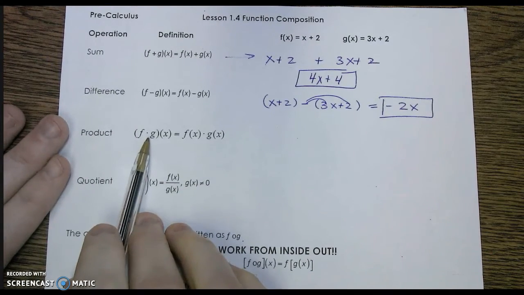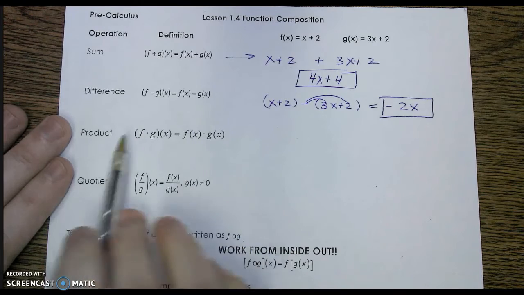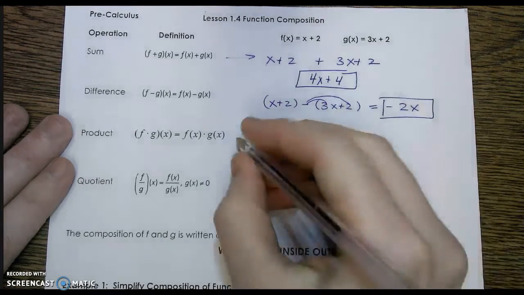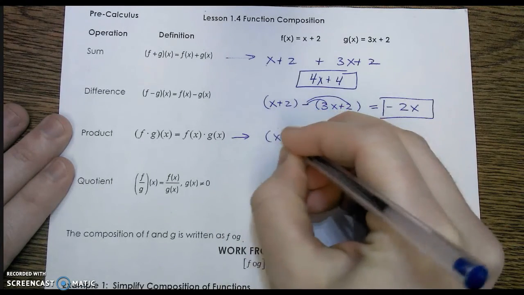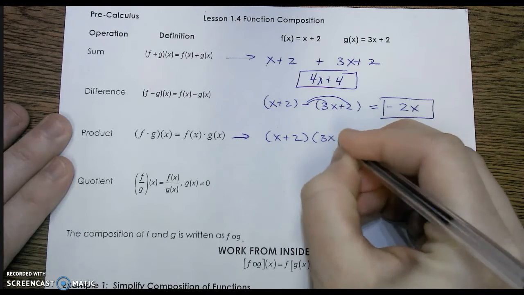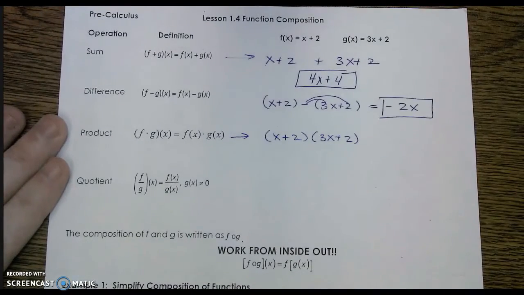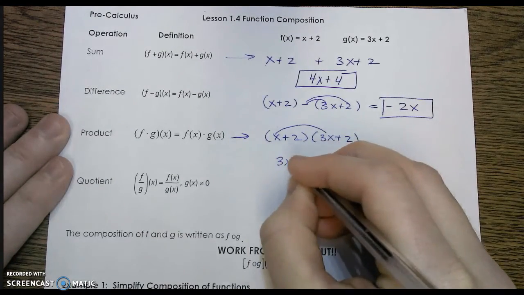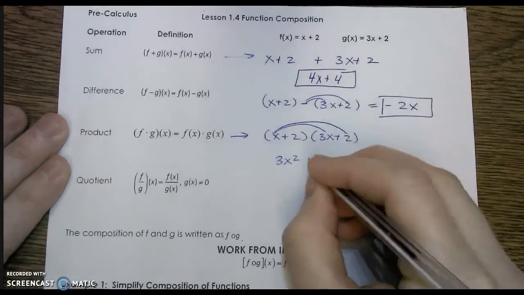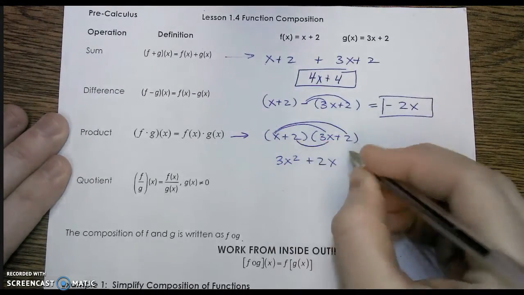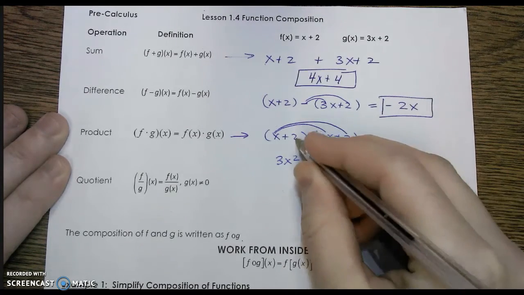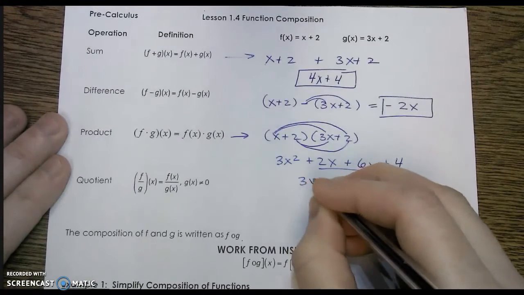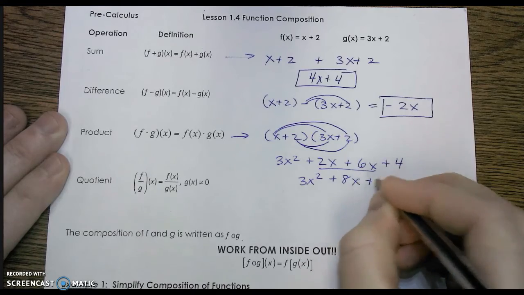Here, if there's a dot, which means product, here we're multiplying f times g of x, or f of x times g of x means the same thing. That wants you to take your f function times your g function. And in this case, to multiply, you would need to do FOIL. So first times first is going to give you 3x squared. Outside is going to give you 2x. Then we've got inside gives us 6x. And then last gives us 4. And then we can combine like terms. So we get 3x squared plus 8x plus 4.